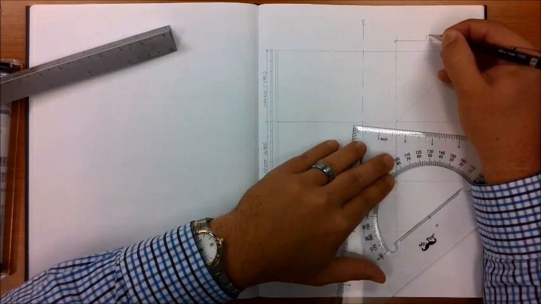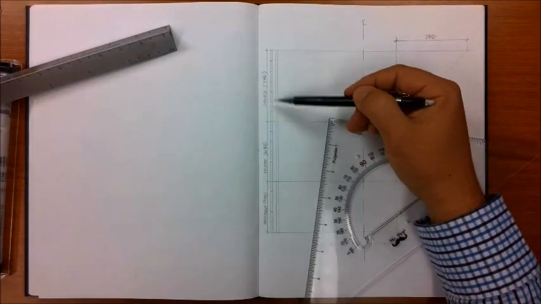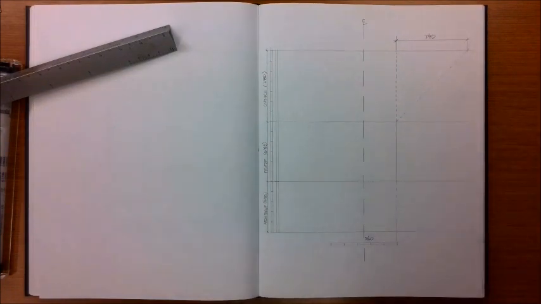And that is 7/8 D, just the same as the cornice overall height.